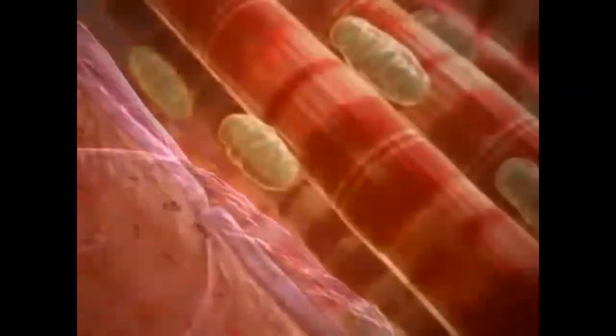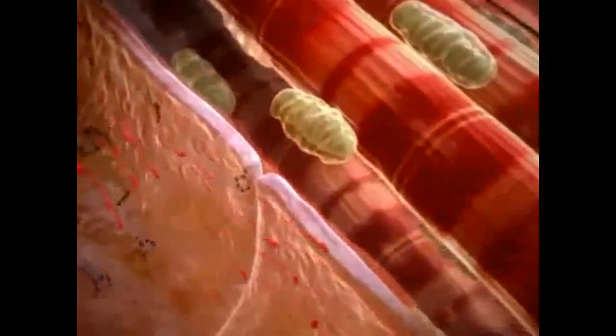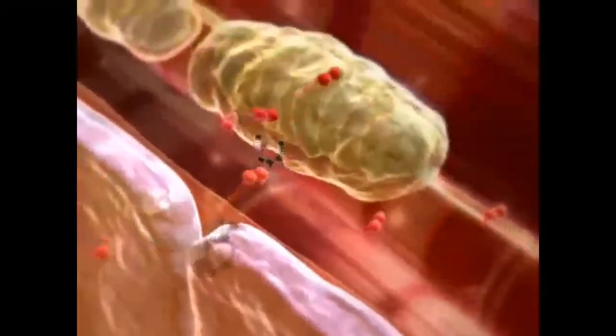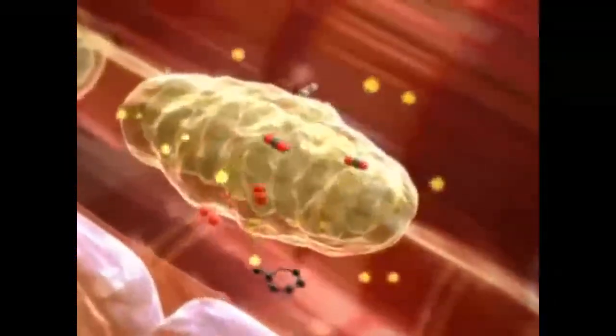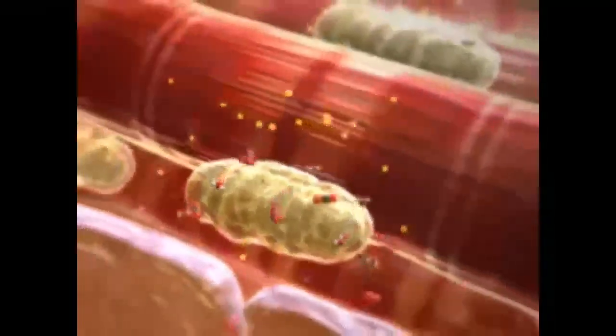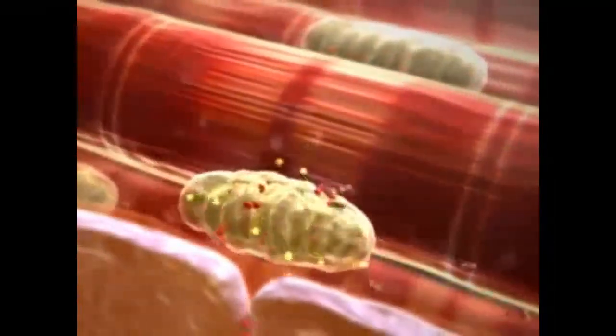Let's zoom down to where this fuel is burned, our cells. Here, the blood vessel on the left delivers fuel and oxygen to a single muscle cell. In cellular respiration, energy and fuel is converted to ATP, shown here as starbursts. Most ATP is made in the cell's mitochondria. ATP powers the work of the cell, such as contraction.